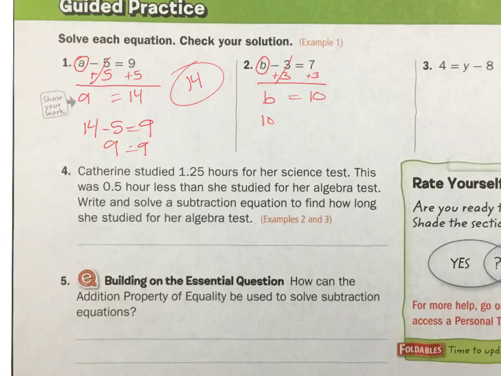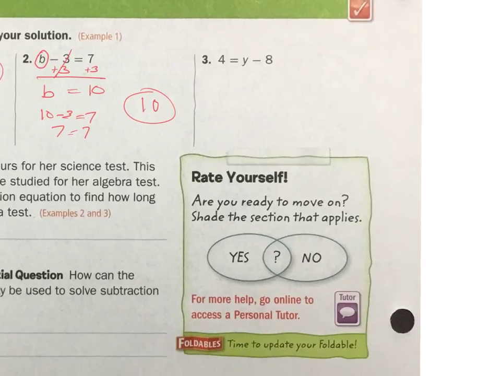Let's put it in there. 10 minus 3 equals 7. That equals 7. It is good. Okay. Let's do number 3.